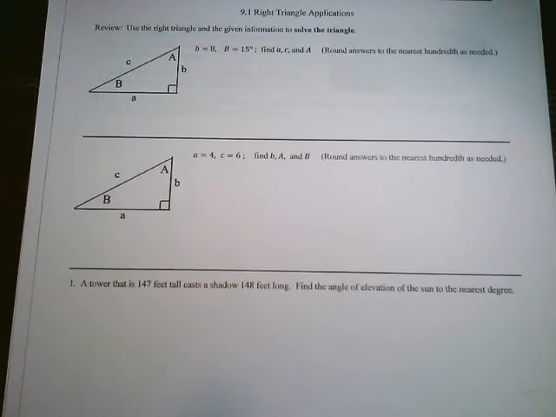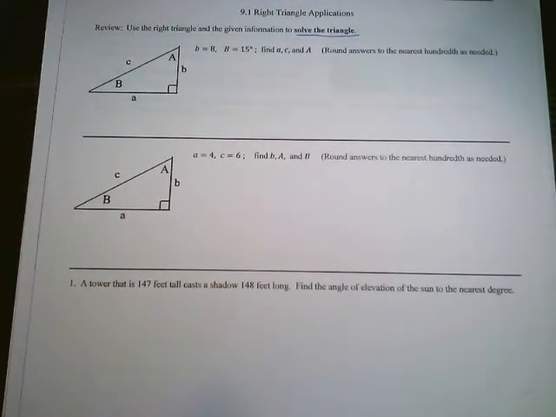So in our first problem, it says to use the right triangles and the given information to solve the triangle. Whenever you see something that says solve the triangle, basically that indicates that you are looking for all missing angles and sides. So it should give you at least 3 pieces of information, and then you need to go ahead and solve to find the other 3 pieces of information.